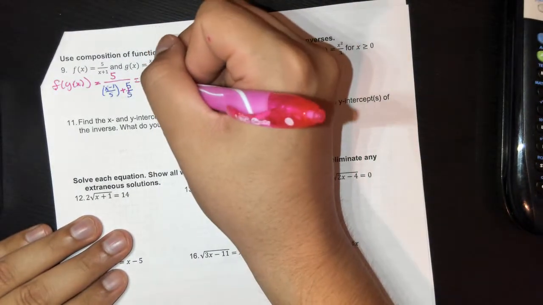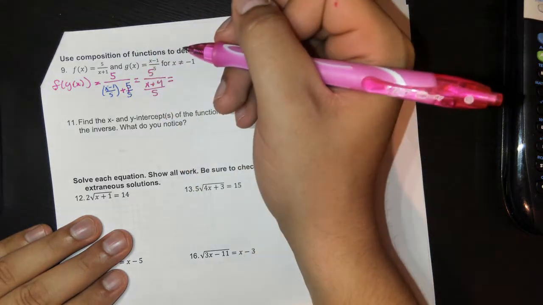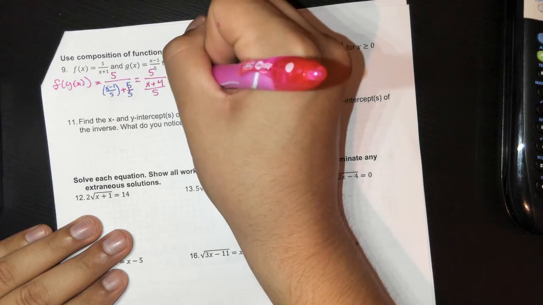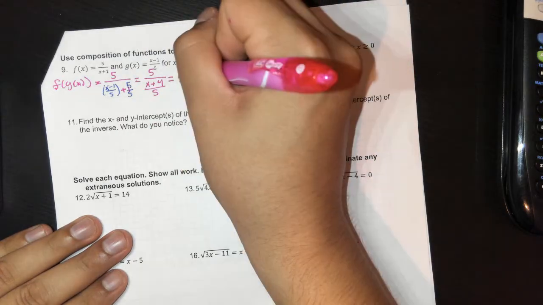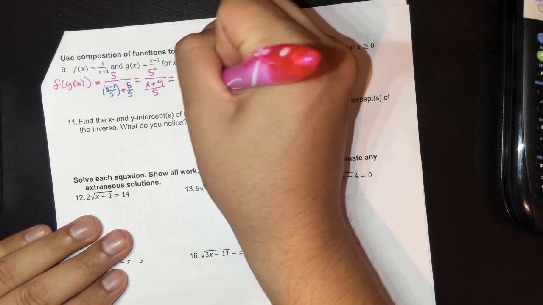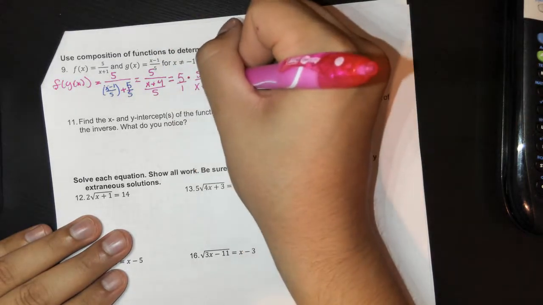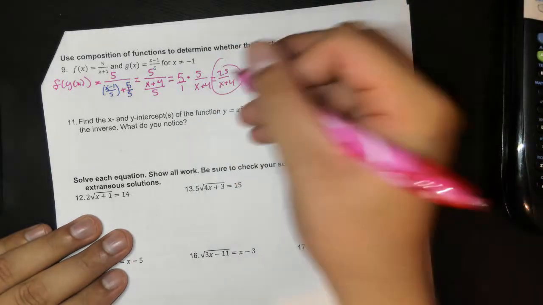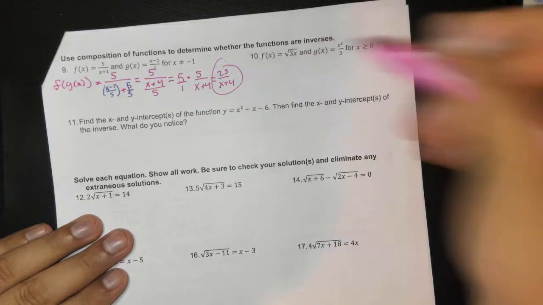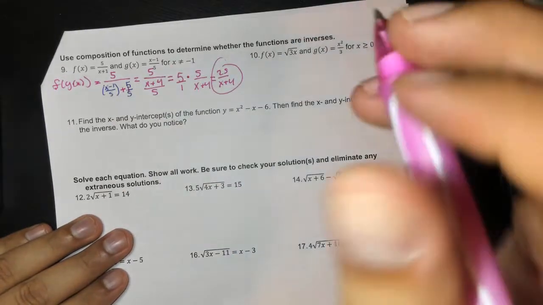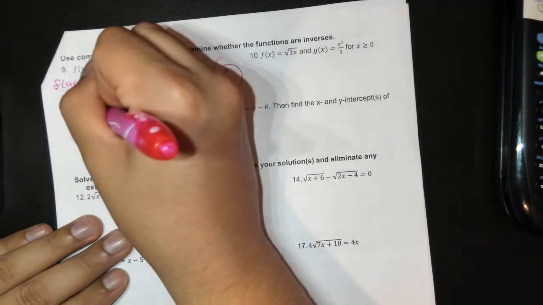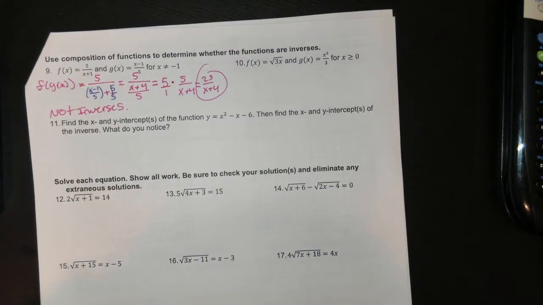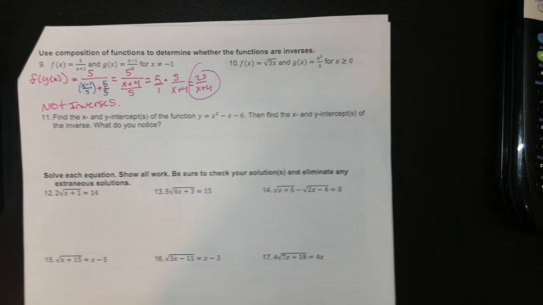And then 5 over x plus 4 over 5, you would do keep, change, flip. So you would keep the 5, flip this fraction to 5 over x plus 4, and get 25 over x plus 4. So obviously on this one you don't get an x, so you could just stop there and say this is not an inverse. Not inverses. Alright, so you have to get an x, and then if you get an x, you have to do it the other way. So let's look at 10.